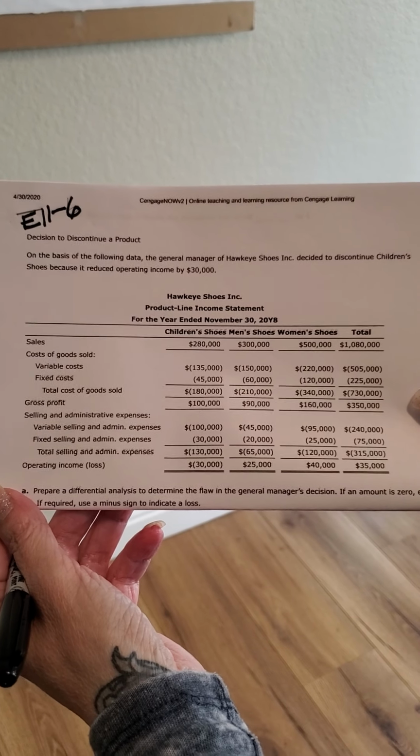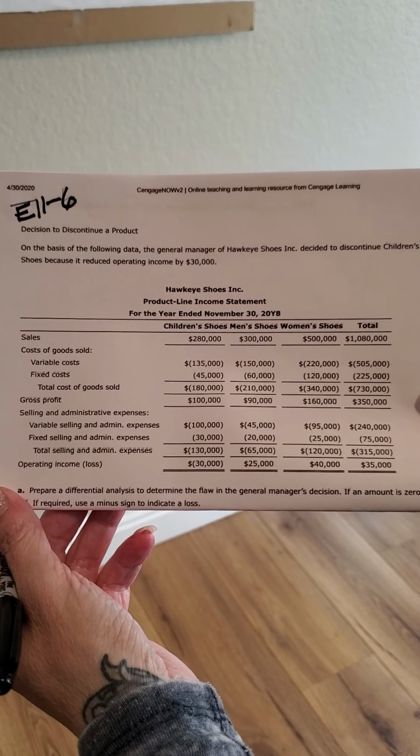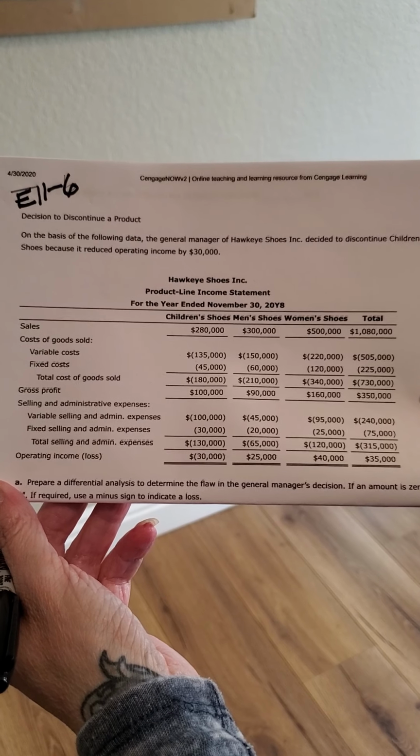Hi everyone, back again. We're going to do exercise 11-6. We're going to do differential analysis now to determine whether or not we should discontinue a product.